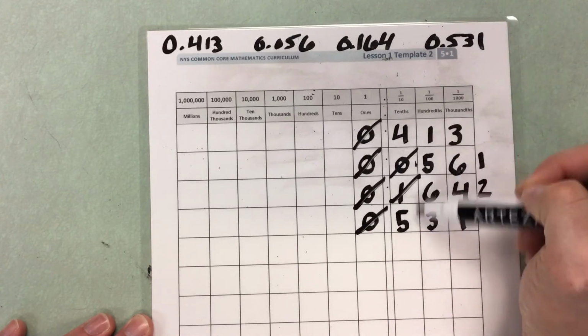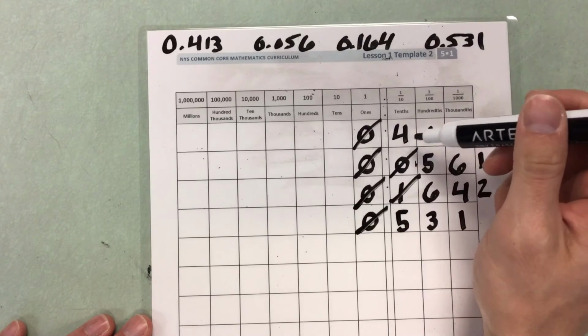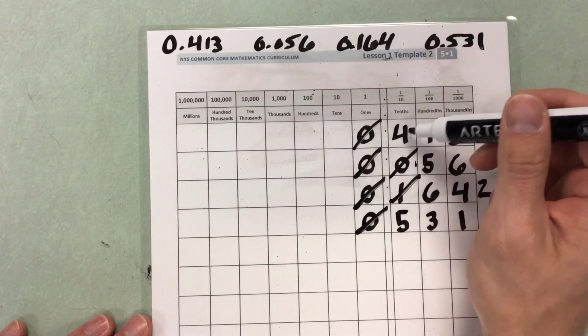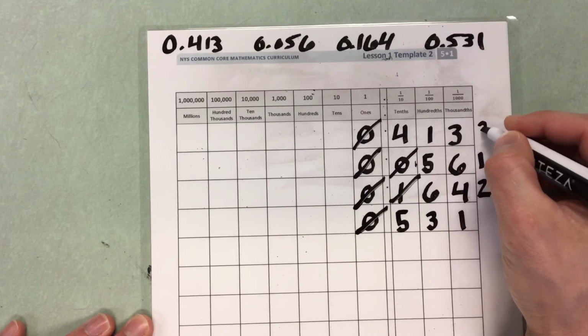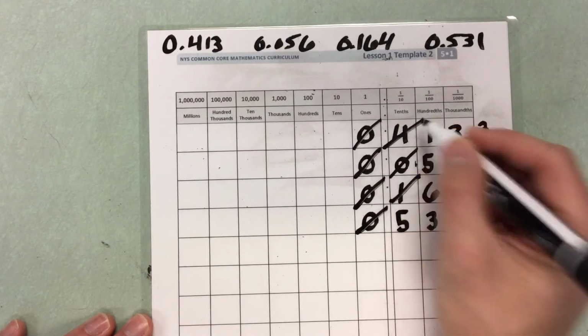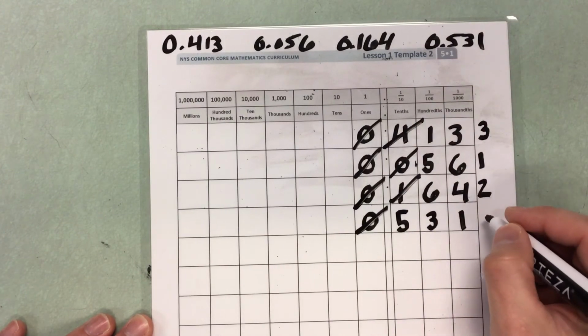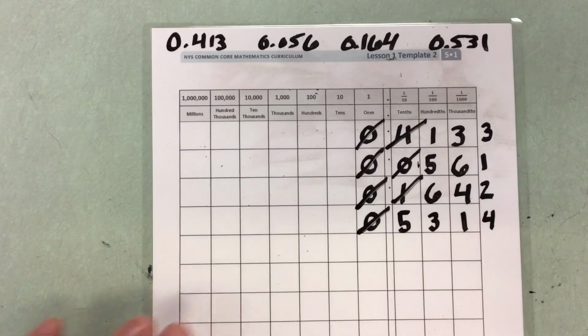I can continue comparing in the tenths column and look at my least greatest number, and I have a 4 in my tenths position, so that would be the third smallest number, which would leave me just with 531 thousandths as being my last number or my greatest number.